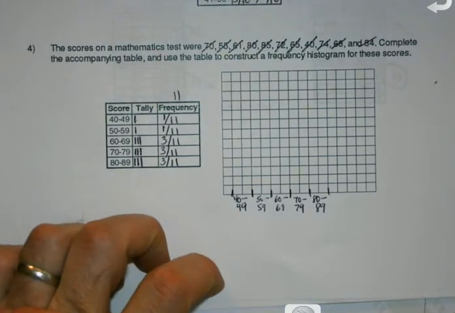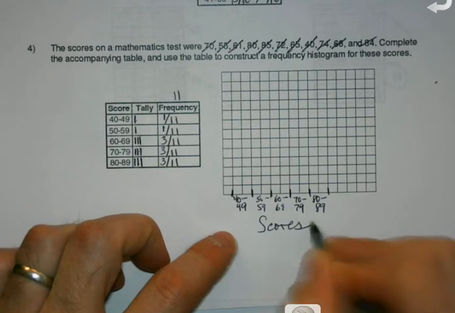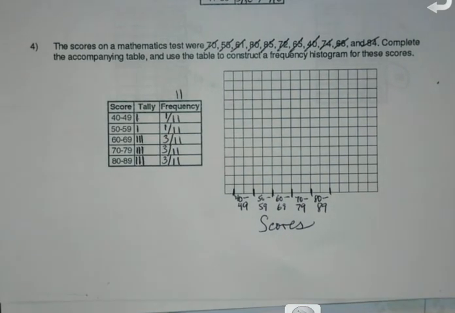So when I get these in, we like to label our axes so we know what's going on here. So these are the actual scores.